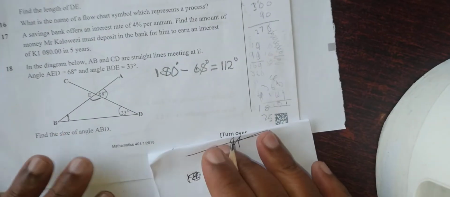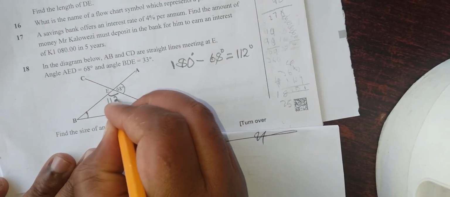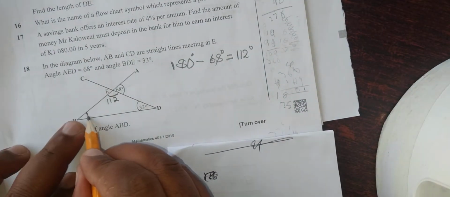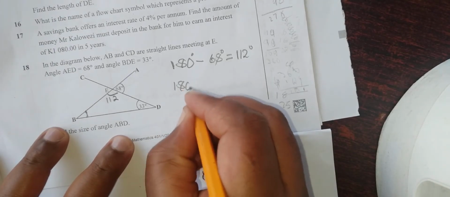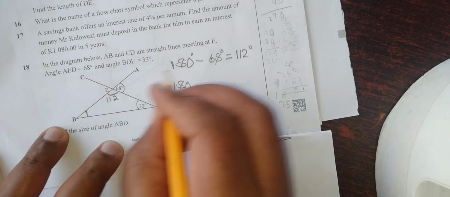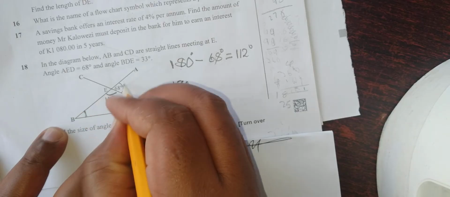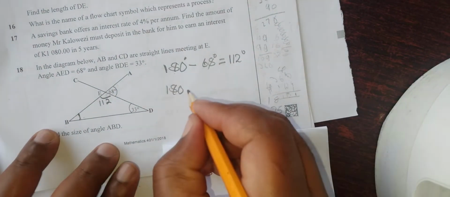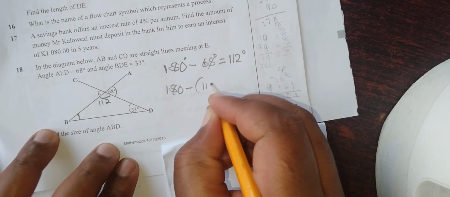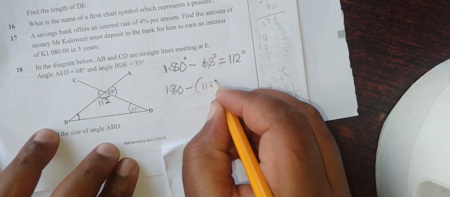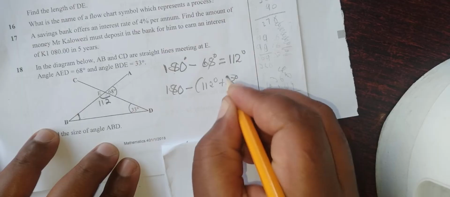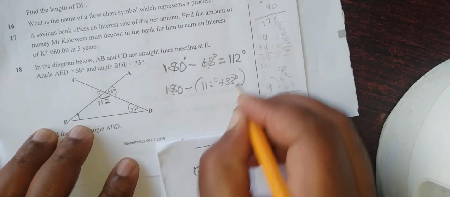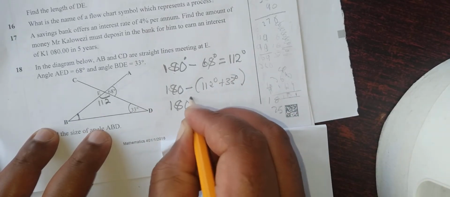112 degrees. So here there is 112. Now to find this one, you are going to say 180. Why did we use this 180 on angles on a straight line? Here we are dealing with a triangle, so we still maintain the 180 minus 112 plus the 33 degrees. In 180, we remove these two angles.